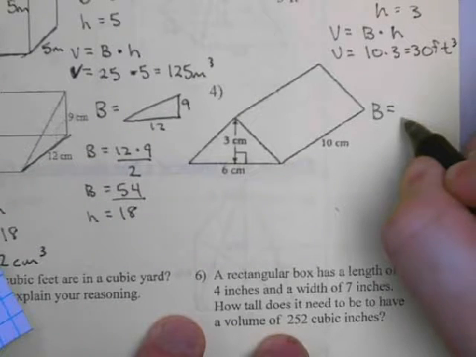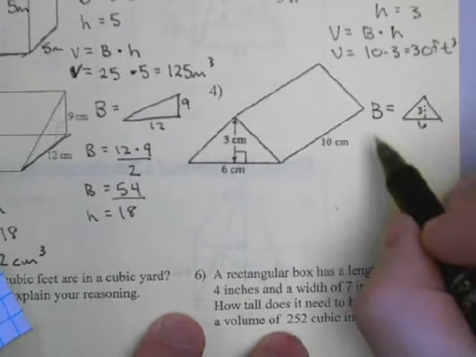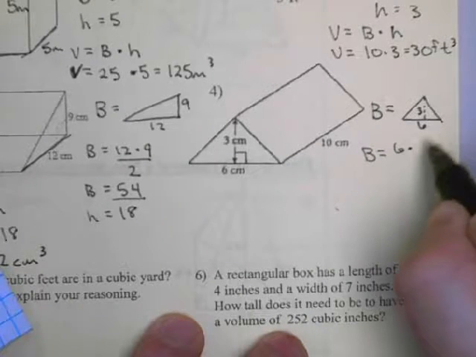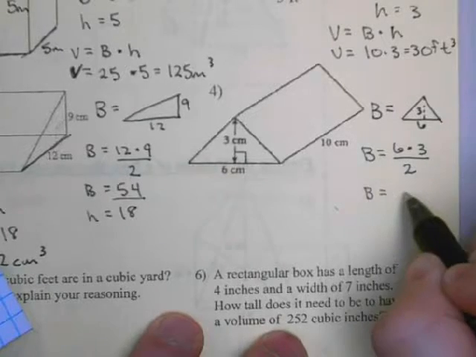So base area of our triangle, which we know is a height of 3 and a base of 6. And we're looking at the area of triangles. We know it's the base of the triangle times the height of the triangle. And then we divide that by 2. We get our base area is 9.